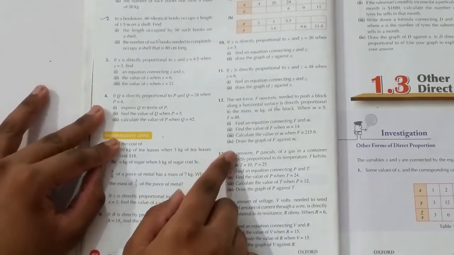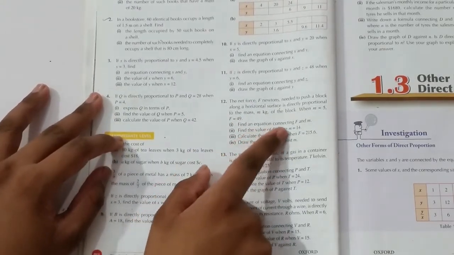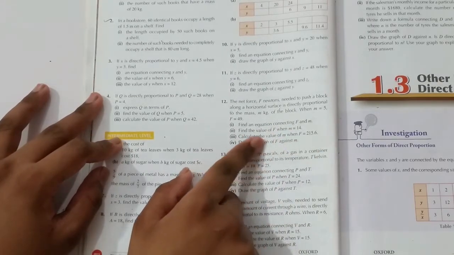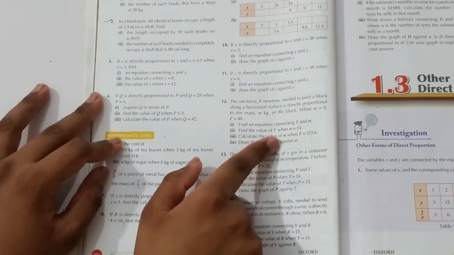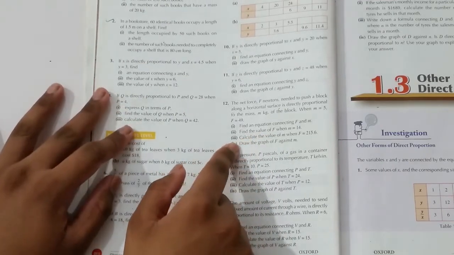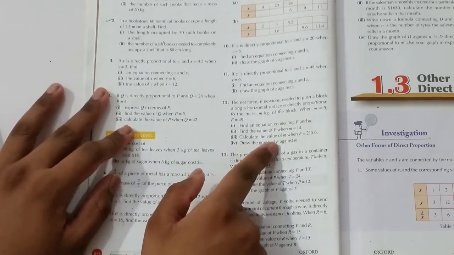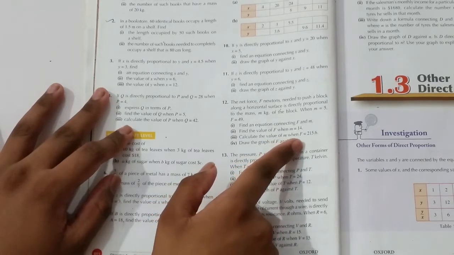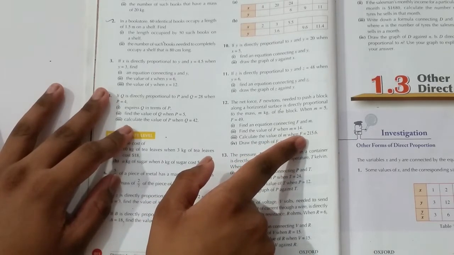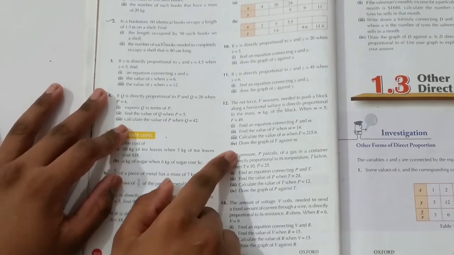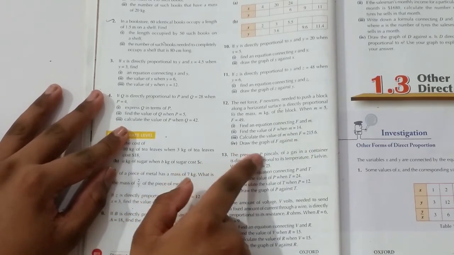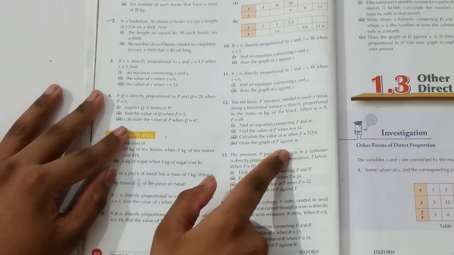In part 1 we need to find an equation connecting F and m. Then we need to find the value of F when m is equal to 14. In part 3 we need to calculate the value of m when F is equal to 215.6, and in the fourth part we need to draw a graph of F against m.